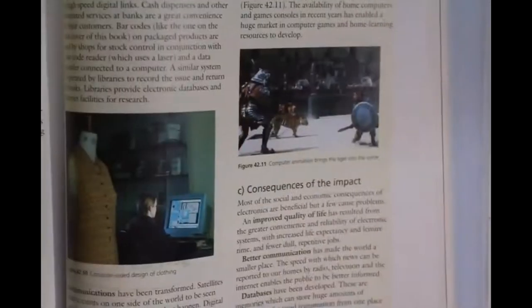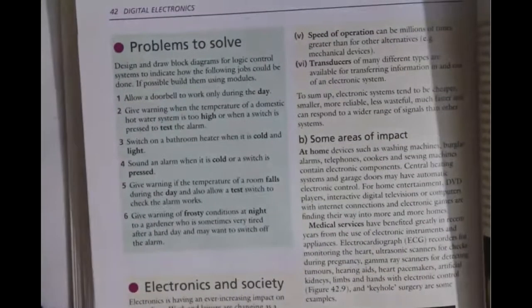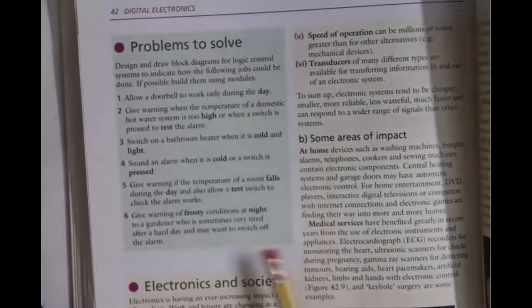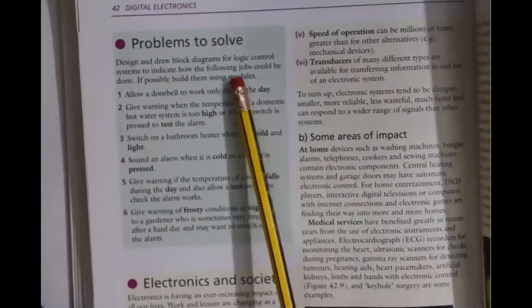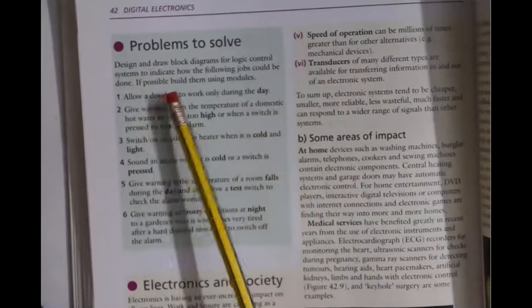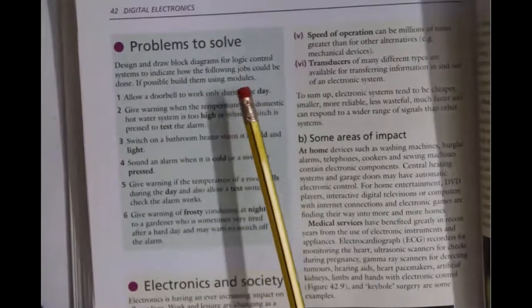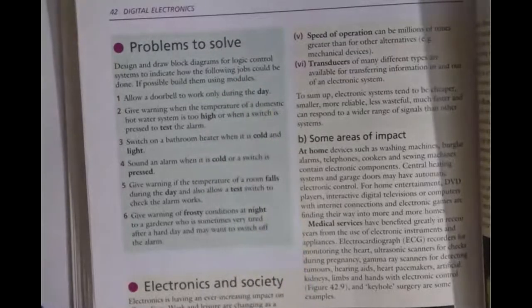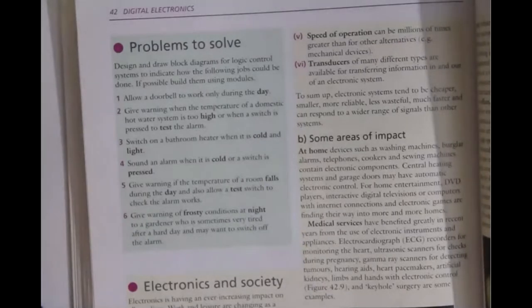Okay. Next. The next page is sort of like exercises. So design and draw block diagrams, like the diagrams we just saw on the previous page, for logic control systems to indicate how the following jobs could be done. If possible, build them using modules. So I'm going to build modules, just like we saw on the other page. Okay, so let me draw them with you. Let me just find a fresh piece of paper.